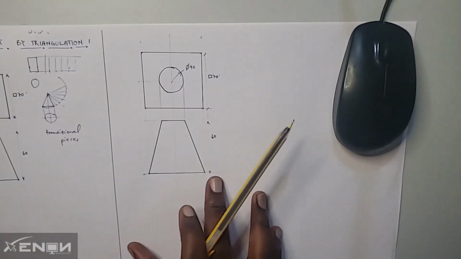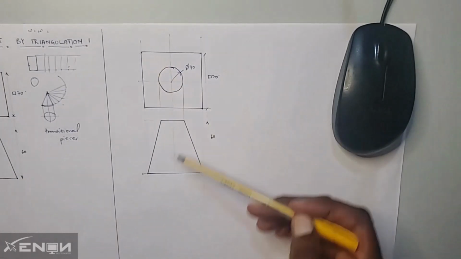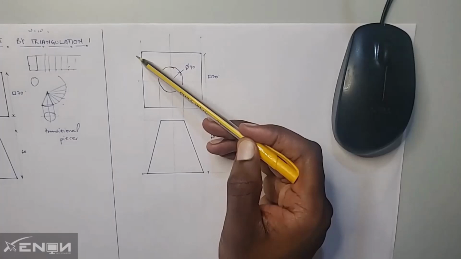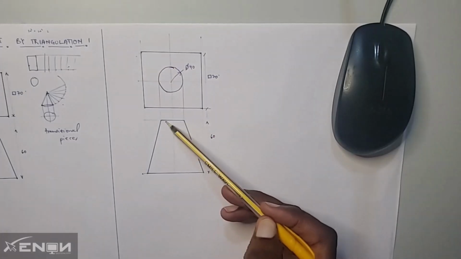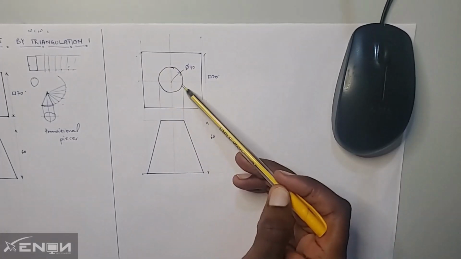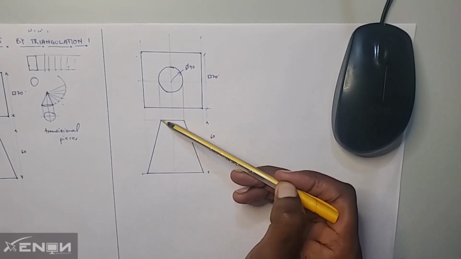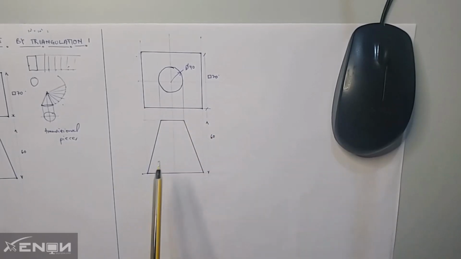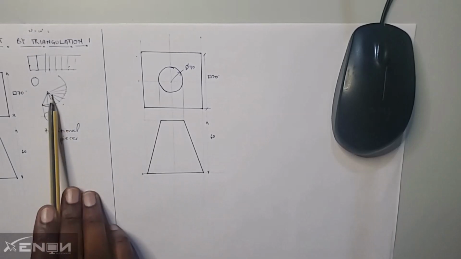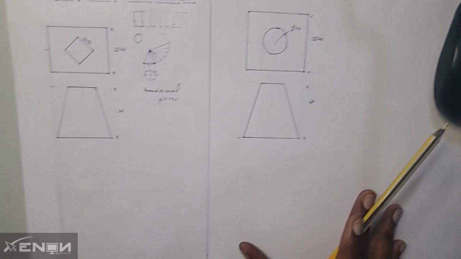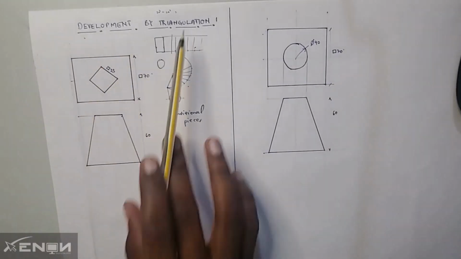Then we have this also. The base, as you can see, corresponds to the base down here. The base is a square, and then the top here is a circle. So this is a transitional piece. The base differs from the top, so that makes it a transitional piece. We can't develop this using the cone method. We cannot develop this using the cylinder method. So that implies we have to use development by triangulation.